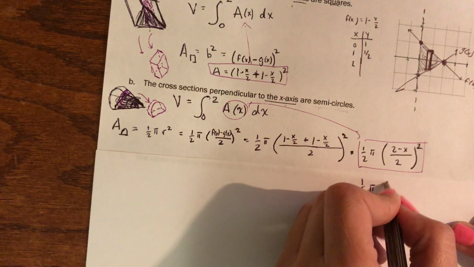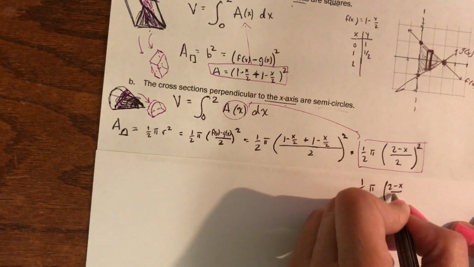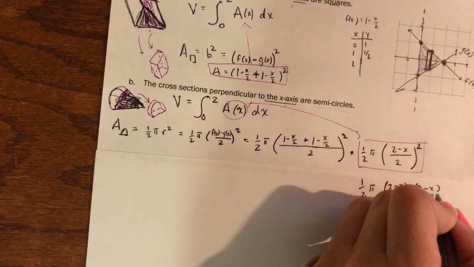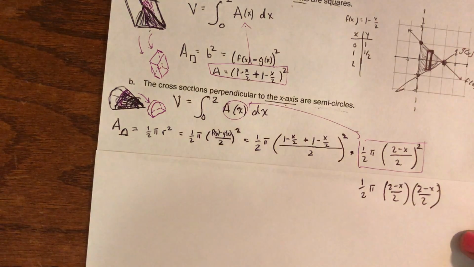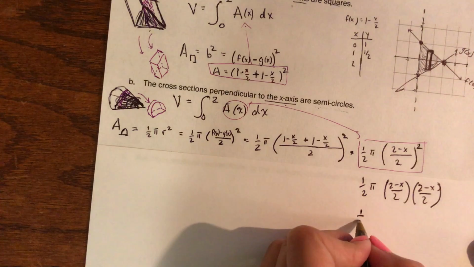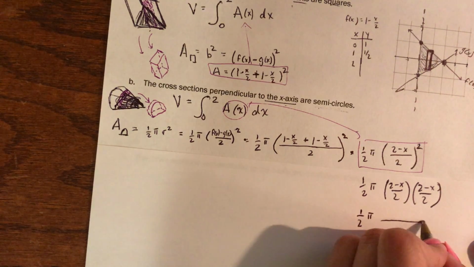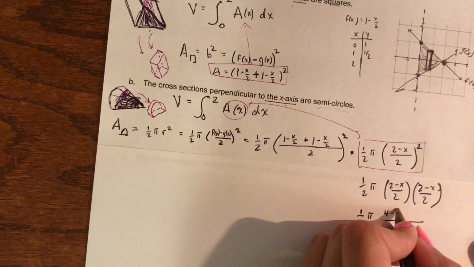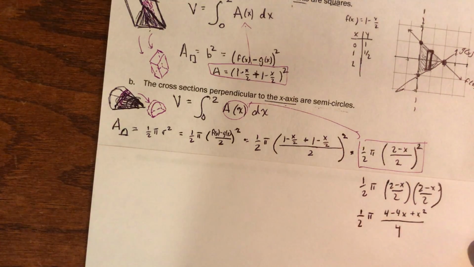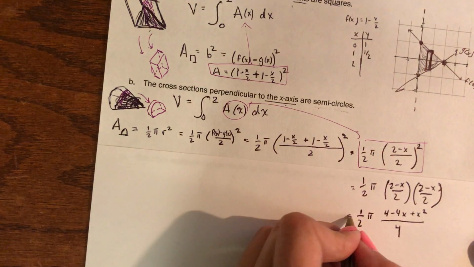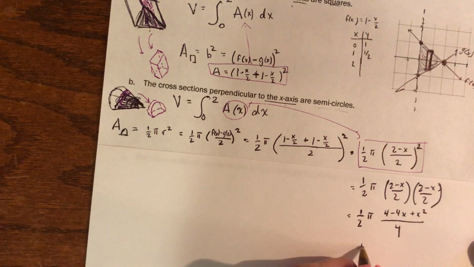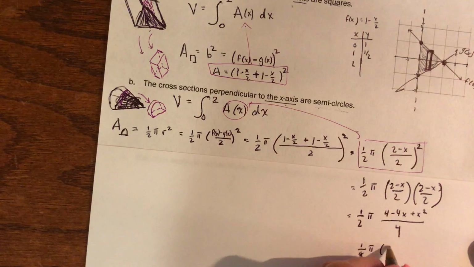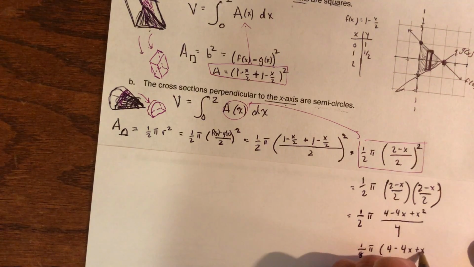well, this is just 2 minus x over 2 times 2 minus x over 2, right? This becomes 1/2 pi over 4, and we already multiplied that out before. That was 4 minus 4x plus x squared, okay? And I'm just simplifying here. I'm going to put the 4 times the 2 and get 1/8 pi times 4 minus 4x plus x squared.